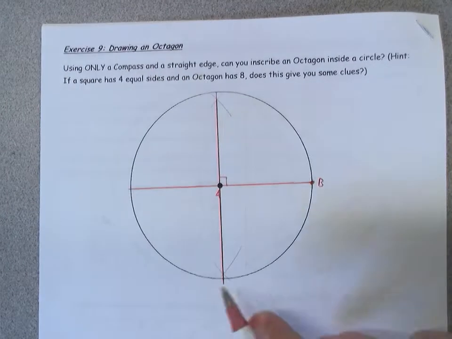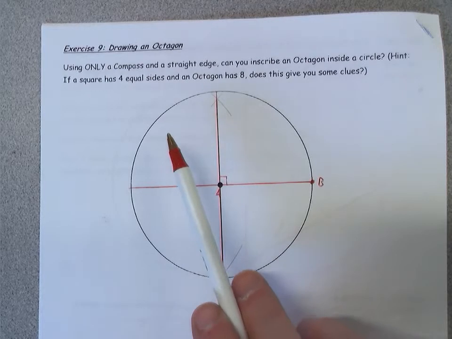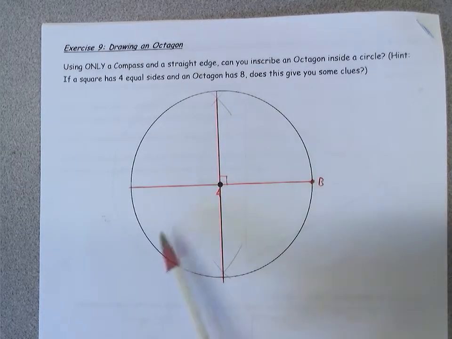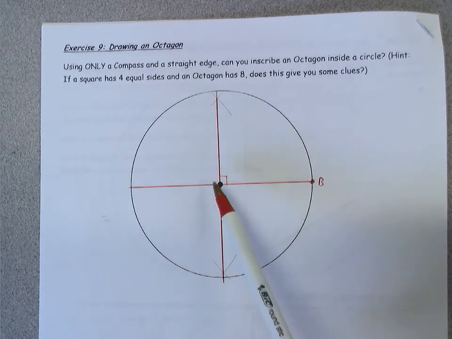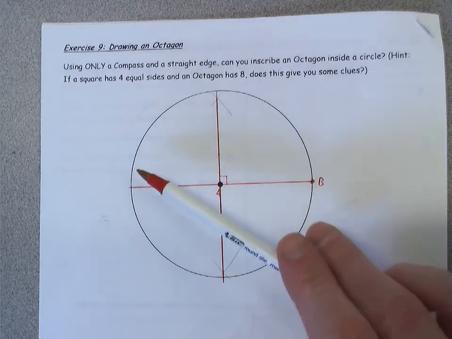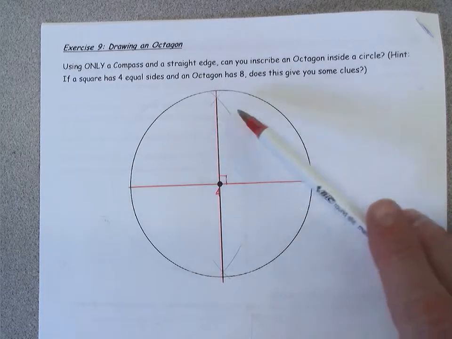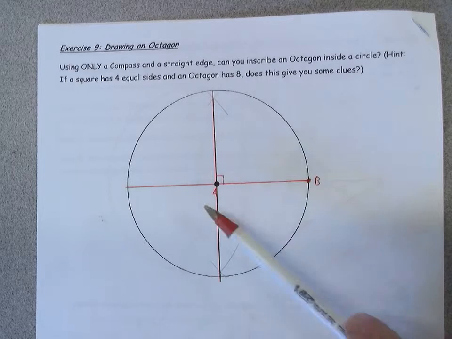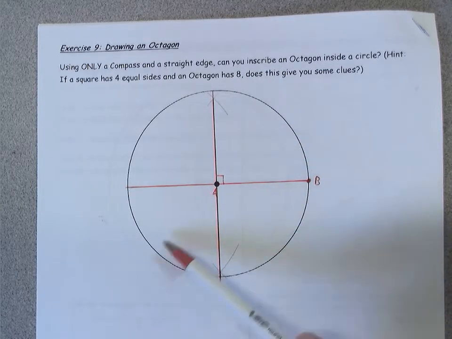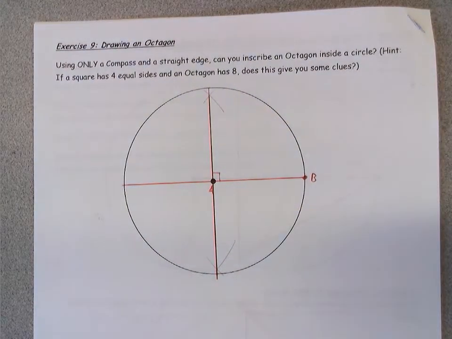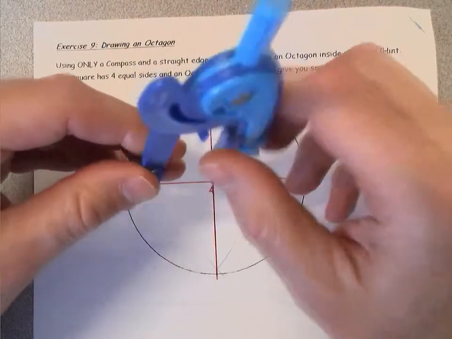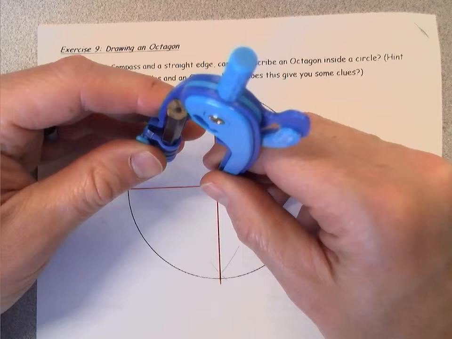And now what we're looking at is we've got 1, 2, 3, 4 quadrants. But really, if we're going to make an octagon, we need to split that up into 8. 1, 2, 3, 4, 5, 6, 7, 8. So what are we going to be doing? We're basically going to be bisecting each and every one of these angles. So let's start that process.